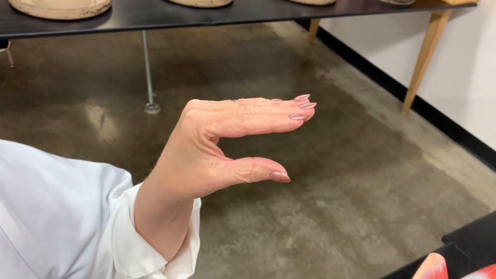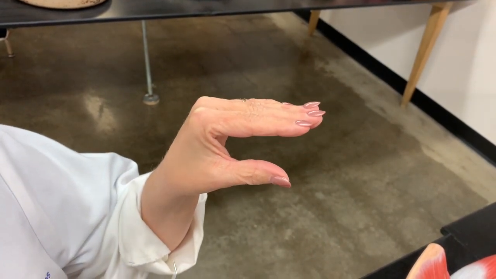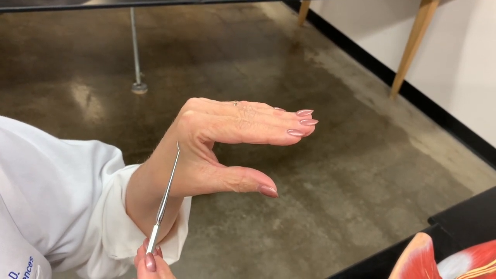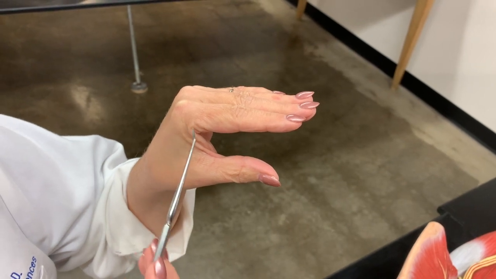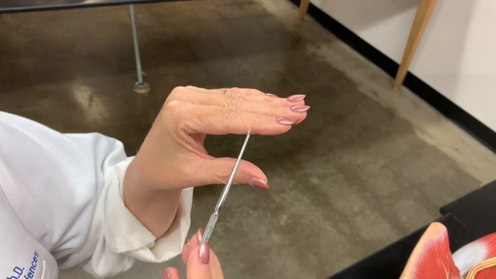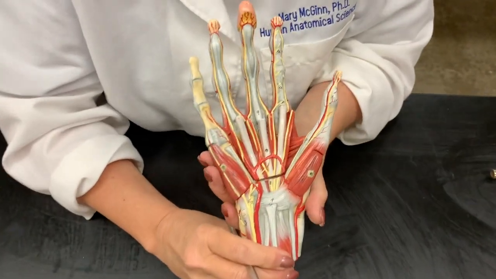I don't know why you would want to do that other than to demonstrate the lumbricals in action. So we have flexion of the metacarpophalangeal joint, MCP, and extension of PIP and DIP, proximal interphalangeal and distal interphalangeal.